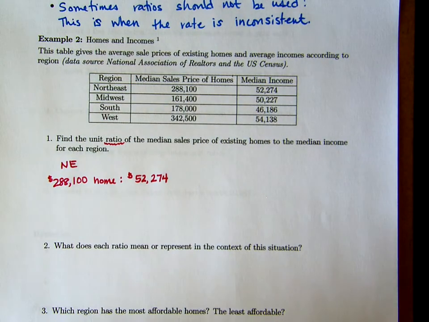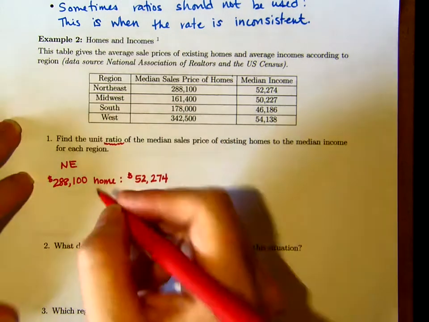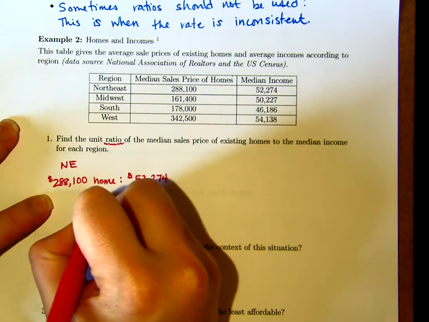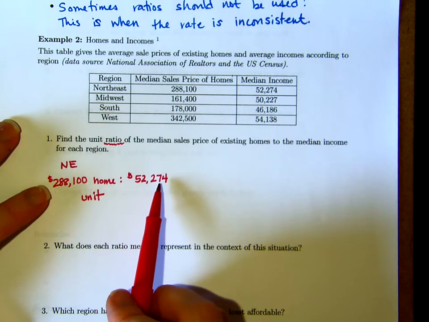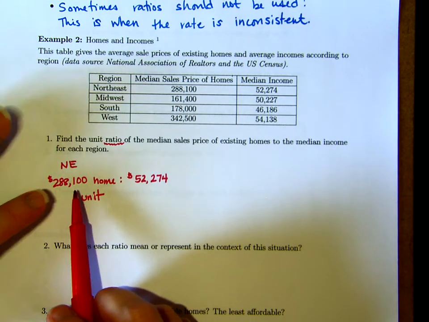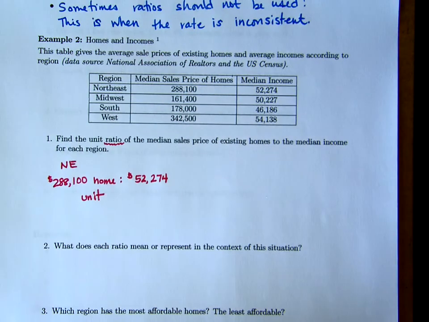Now, we're going to turn this into a unit ratio. I'm going to scale this down by 52,274, and I'm going to have to scale this down by the same amount. I like using colors.